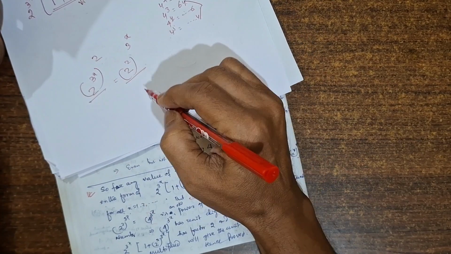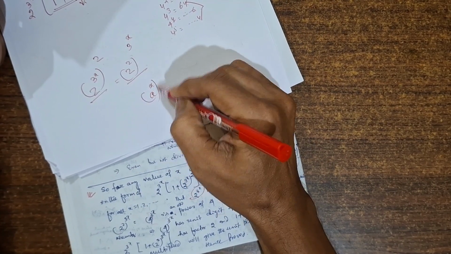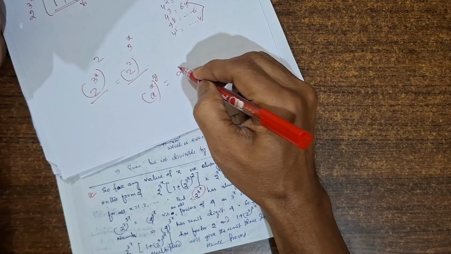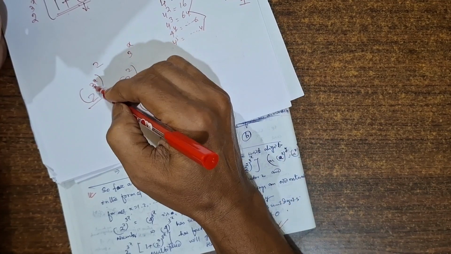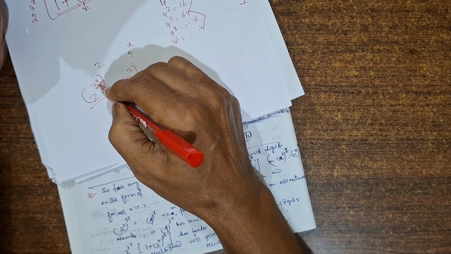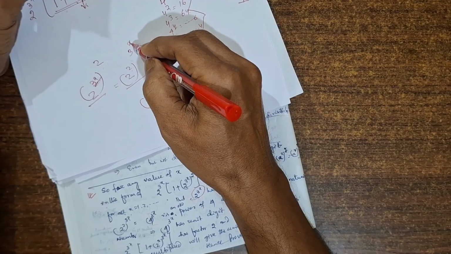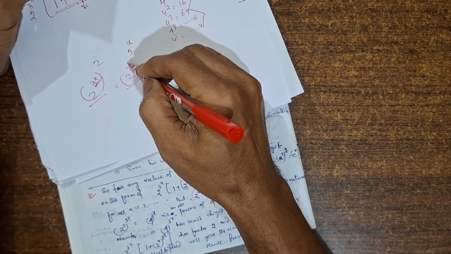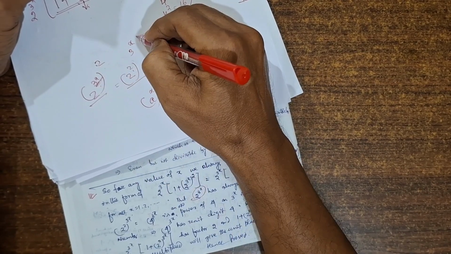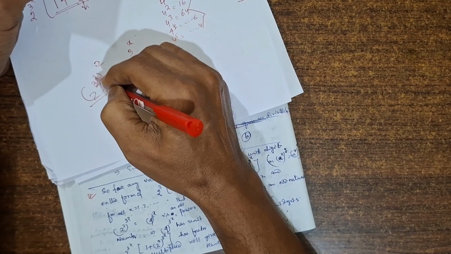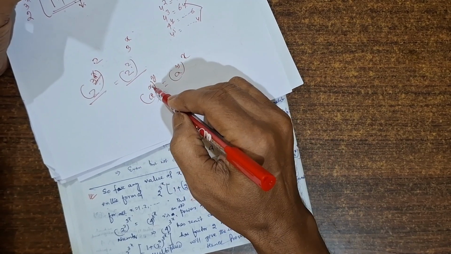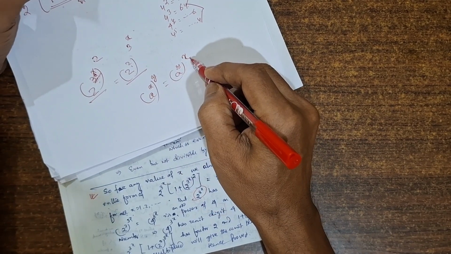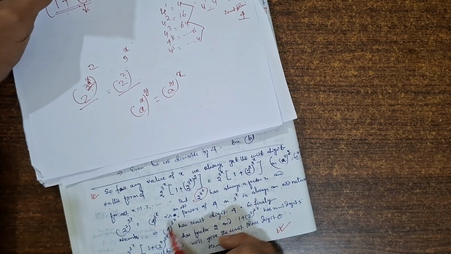How will you change this? Because a to the power x to the power y is equal to a to the power y to the power x. First it was here, then this comes to this: 3 to the power x and x to the power y interchange, xy, yx. This way.